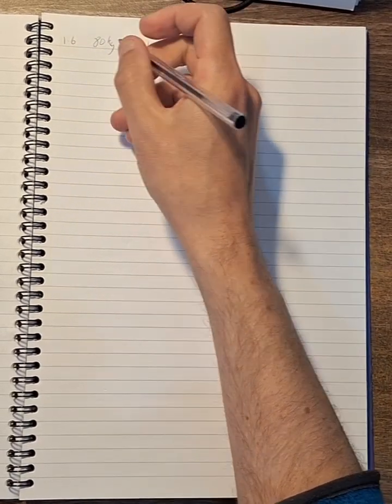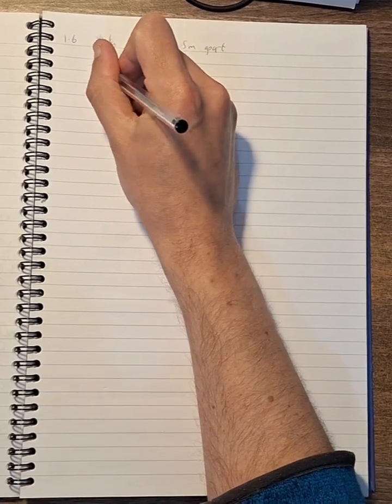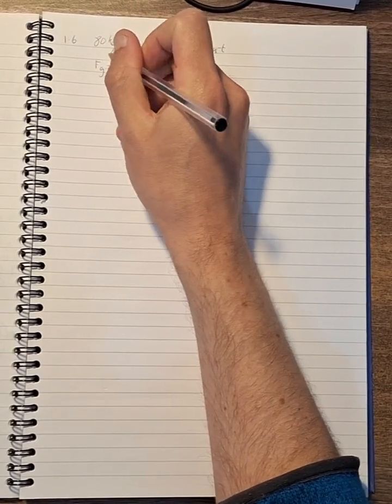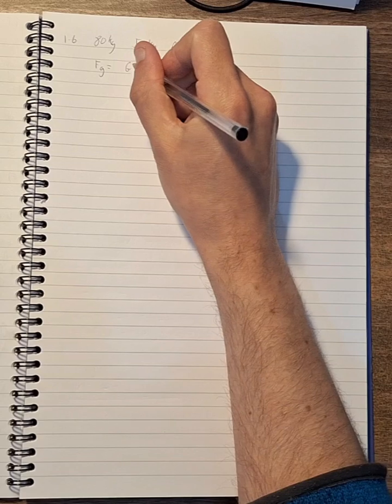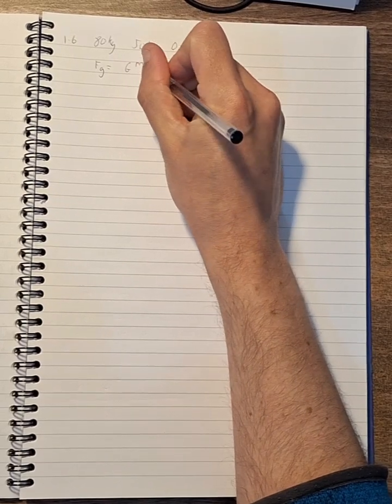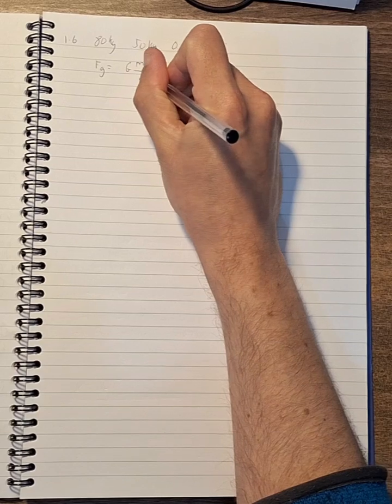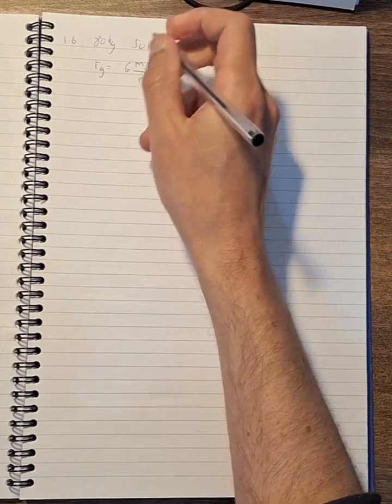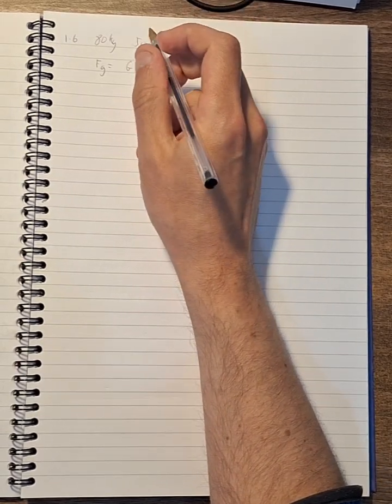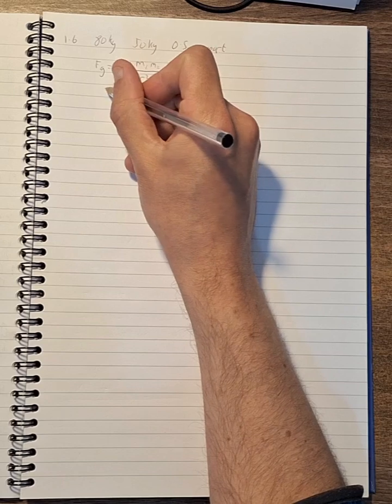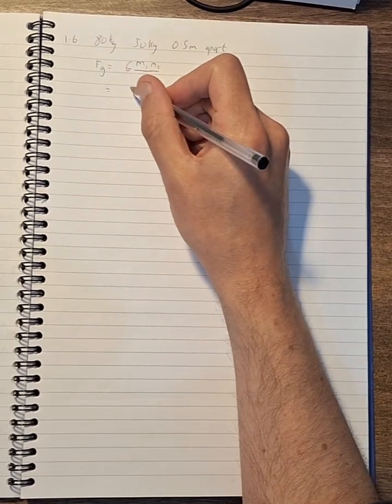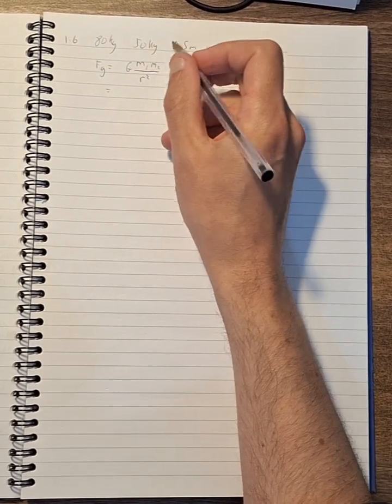We just use the equation for the force of gravity, which is F_G equals gravitational constant times mass 1, mass 2, divided by the distance between them squared. The gravitational constant uses units involving kilograms, so we'll leave them in kilograms.